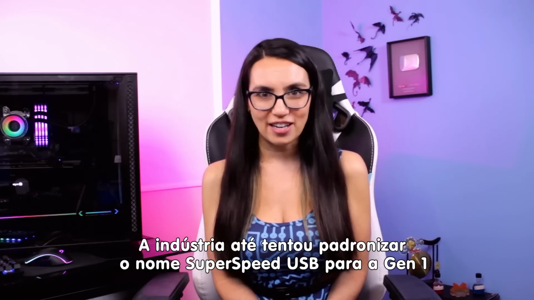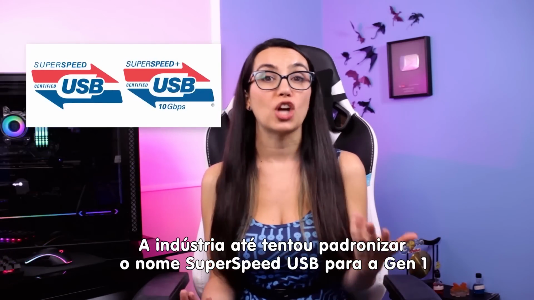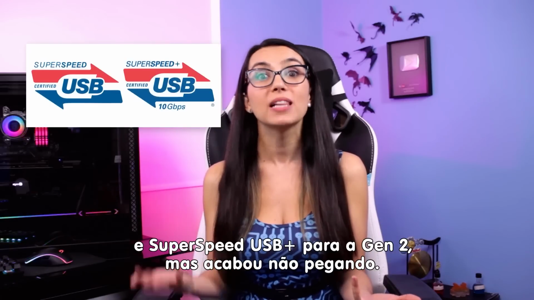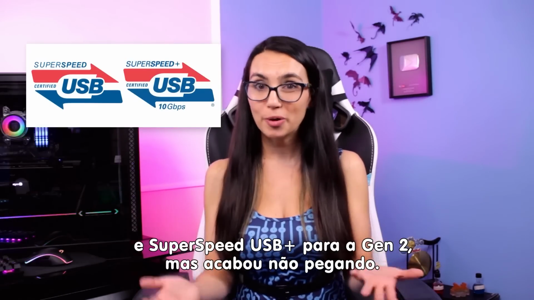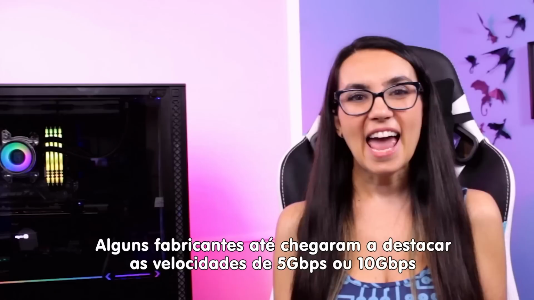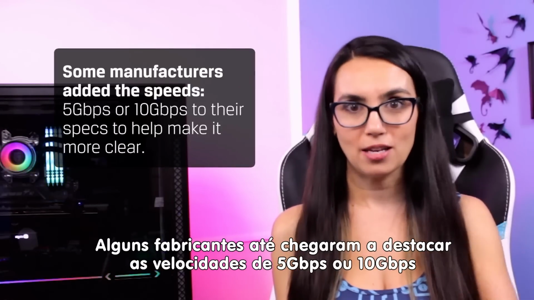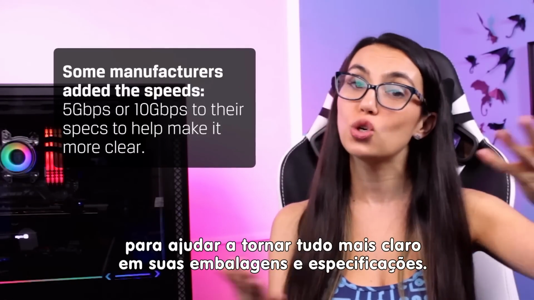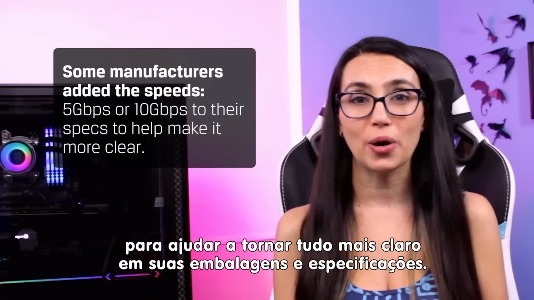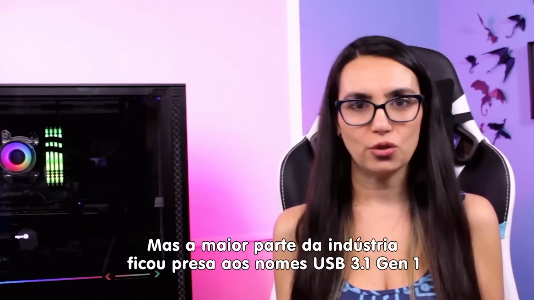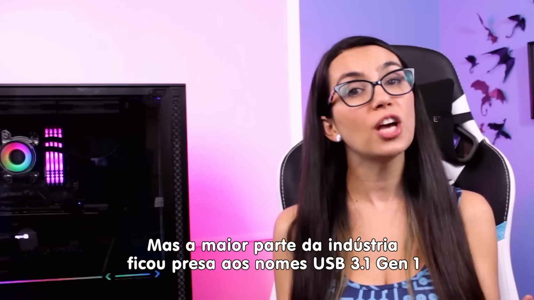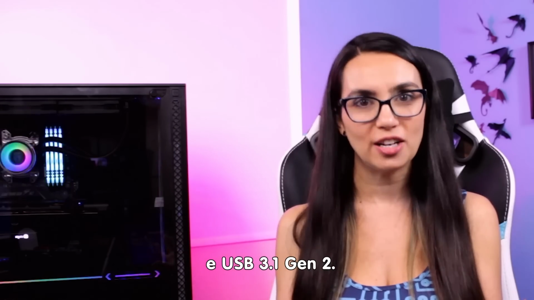Originally, the naming conventions Super Speed USB for Gen 1 and Super Speed USB Plus for Gen 2 were pushed, but never really caught on. And some manufacturers even added the speeds, 5 gigabits per second or 10 gigabits per second, to their specs to help make it more clear. But most of the industry stuck with USB 3.1 Gen 1 and USB 3.1 Gen 2.